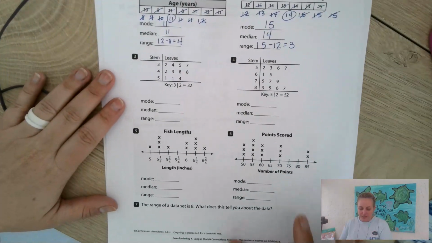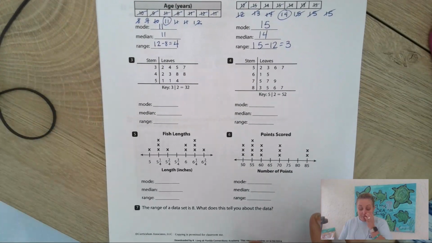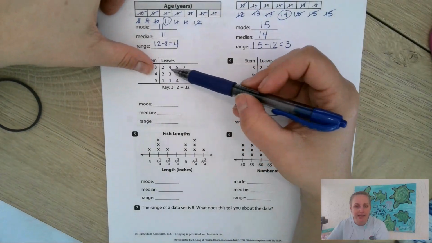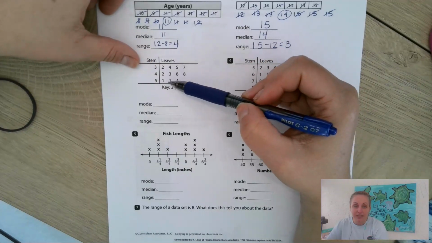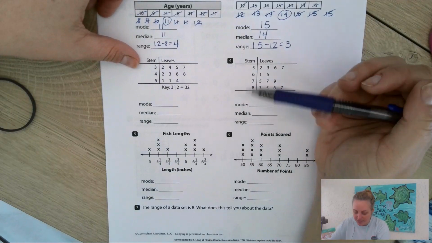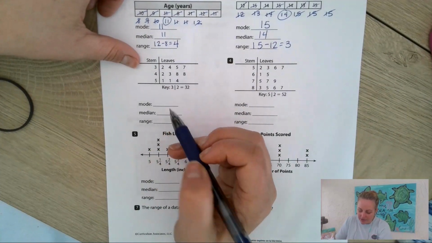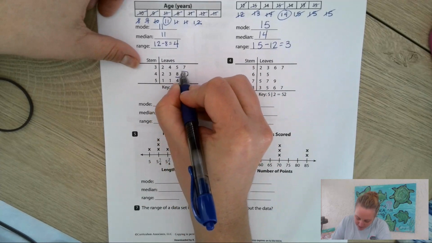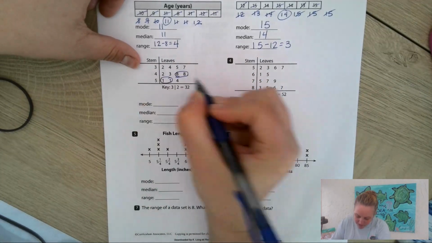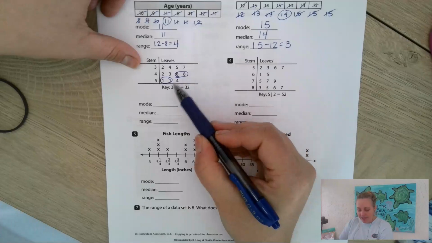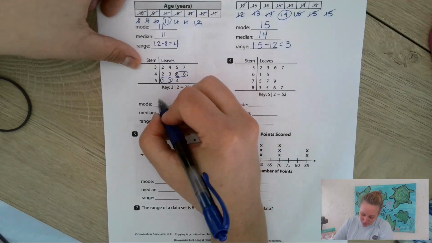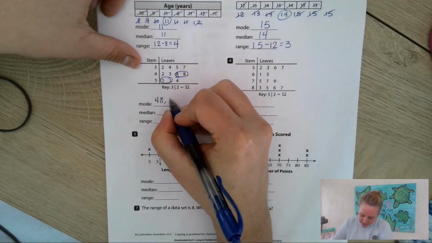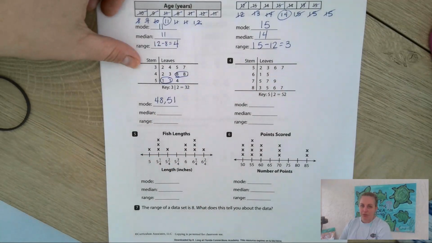Now we have our stem and leaf plots. Remember, the mode is the number that appears the most. So I'm looking for repeating leaves in this case with a stem and leaf plot. Okay, 2, 4, 5, 7, and repeating leaves in the same line, right? Because that means that they're tied to the beginning number. I see repeating leaves here, and I also see repeating leaves here. It's the same number of repeating leaves, so this one has 2 modes. Remember that 8's tied to the 4, it's 48 and 51. Those are both the mode.